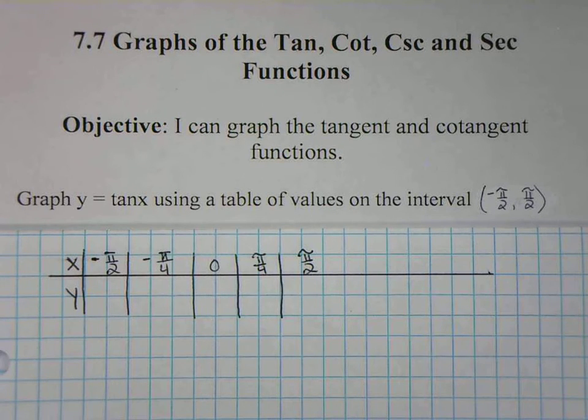So we're going to start off by graphing y equals tangent of x using a table of values on the interval from negative pi over 2 to pi over 2. I know that usually when we make a table we focused on positive values only for x, but I did want to show you something a little unique that happens with tangent if I do include some negative values.